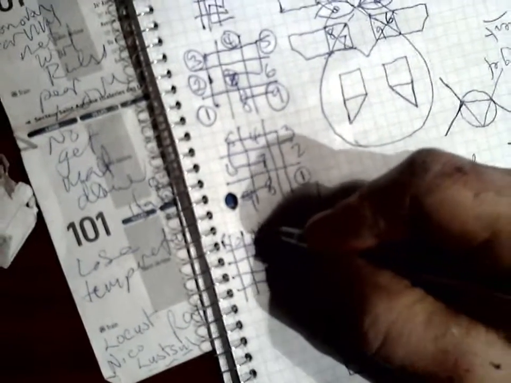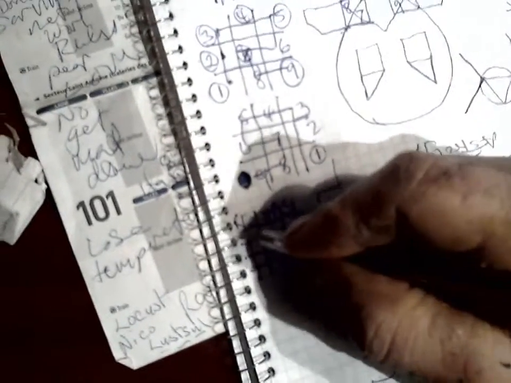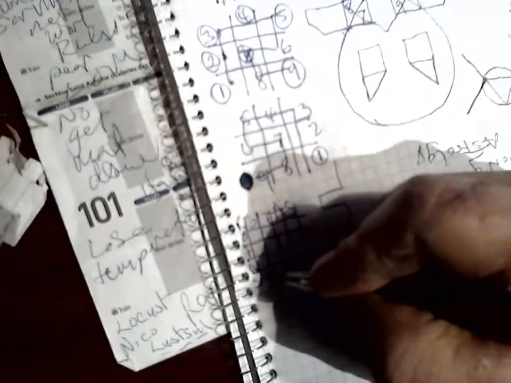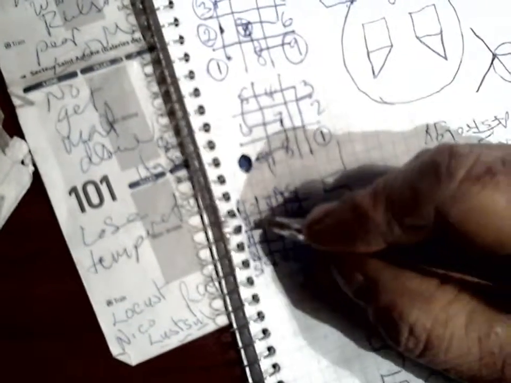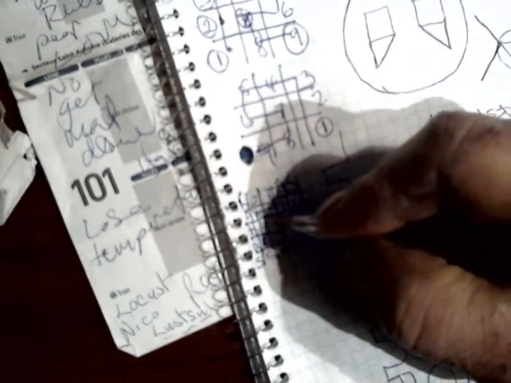R-O-T-A-S, S-A-T-O-R, rotas. R-O-T-A-S-S-A-T-O-R, R-O-T-A-S, rotas sator, in which 1, 2, 3, 4, 5, 6, 7, 8, 9 is where we now can play the game. Starting at A and ending up at O. A and O, which is a total of 16, the one spirit of light.